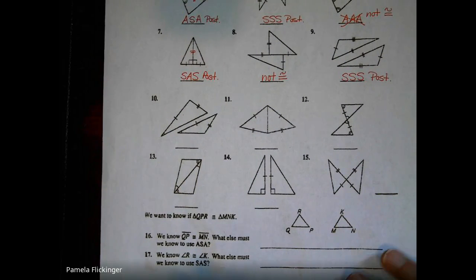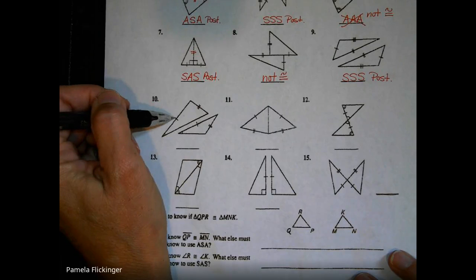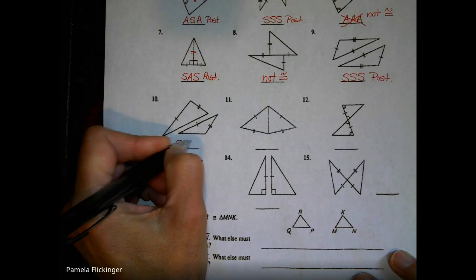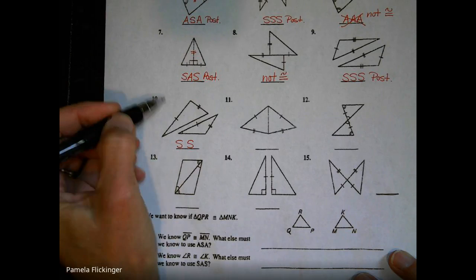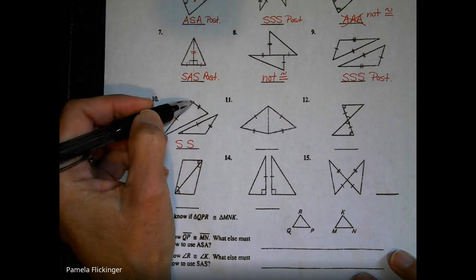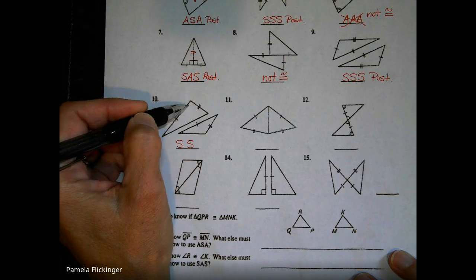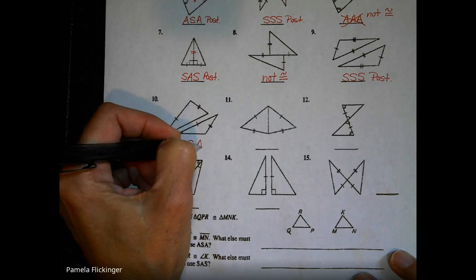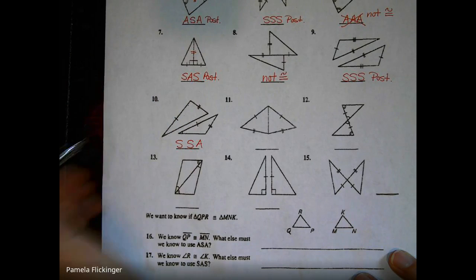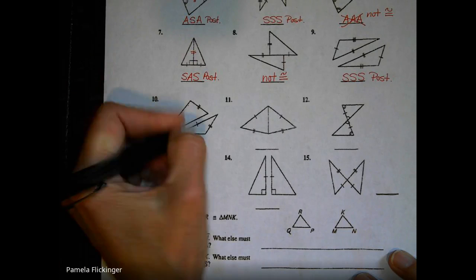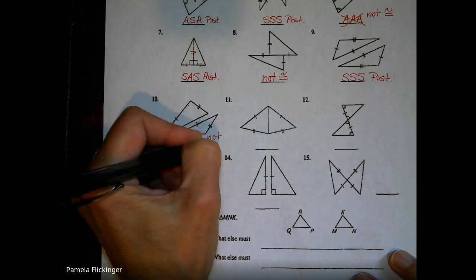Number 10, all right, so we've got 2 sides in both and an angle. So if I put down the 2 S's, now notice this time the angle that they gave me is not the one that's included. All right, it's not the one that's made by those 2 sides. So the A would go out here. Well, that's a bad word, but spelled backwards. So we cross that off and say these are not congruent.